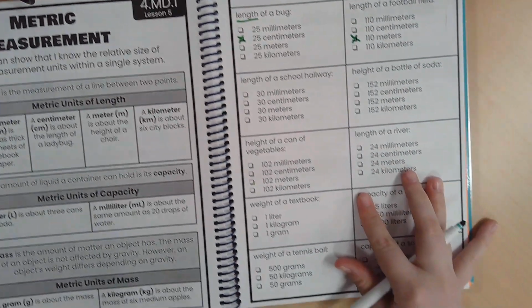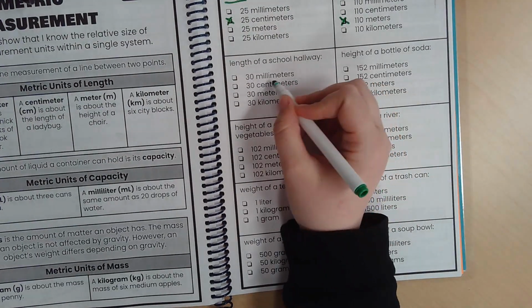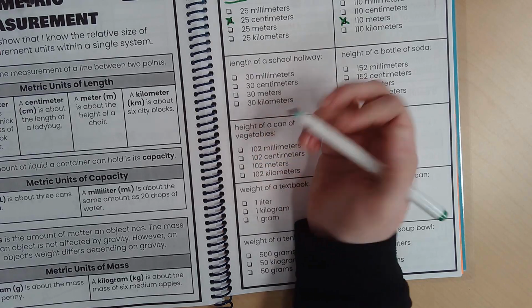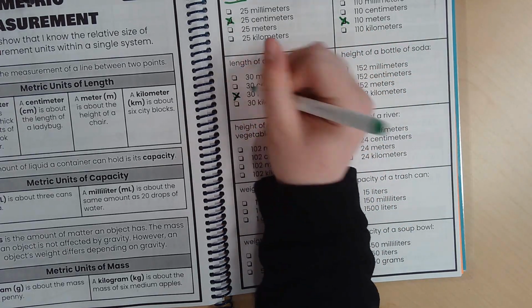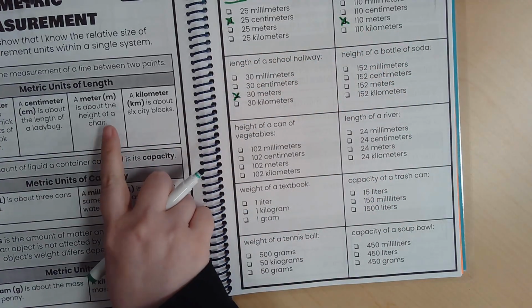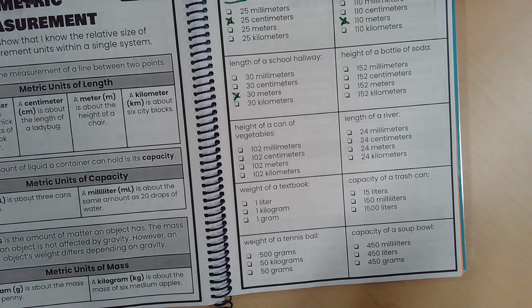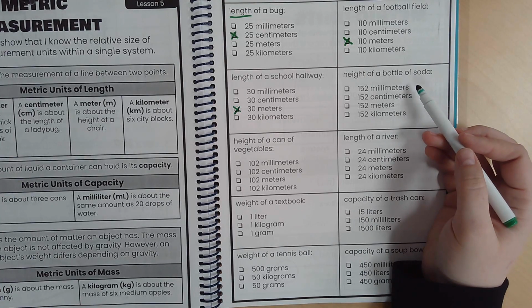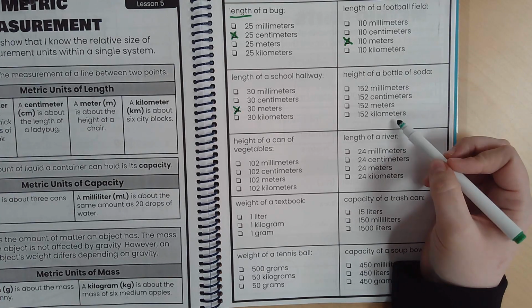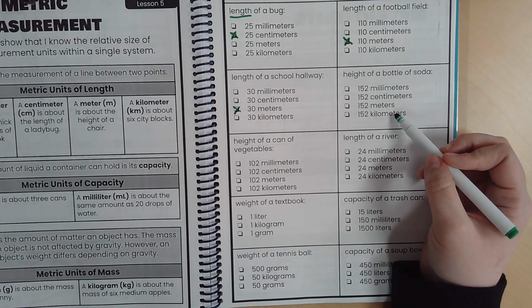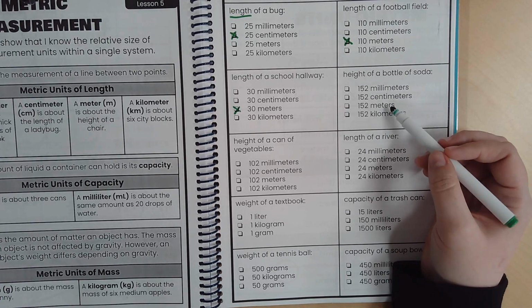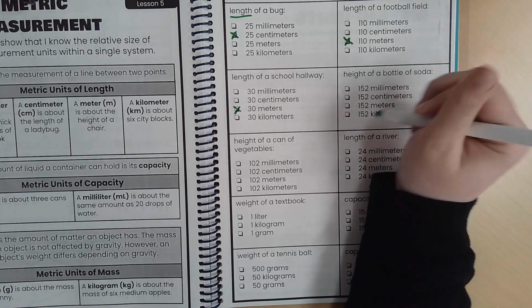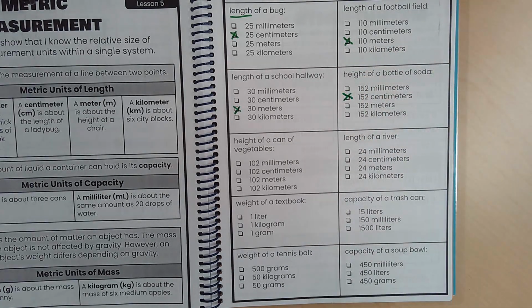Okay. For a school hallway, again, millimeters, centimeters, too small. And kilometers, 30 of them would be too big. So let's do meters, because again, a meter is the height of a chair. So if you're talking about 30 chairs, that would be about the length of the hallway. Okay, we're just estimating. If you're talking about a bottle of soda, you're probably not going to want to use meters or kilometers, and you're probably not going to use millimeters because again, way too small. So 152 centimeters would make more sense.